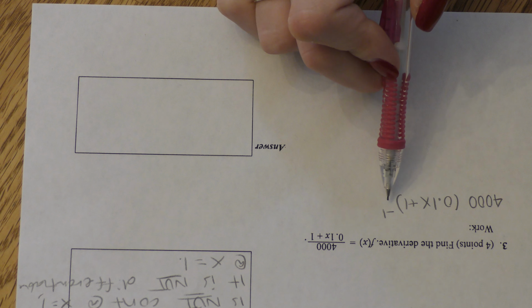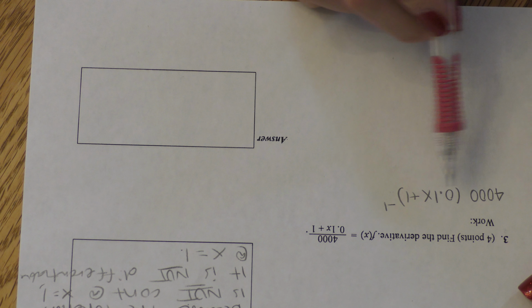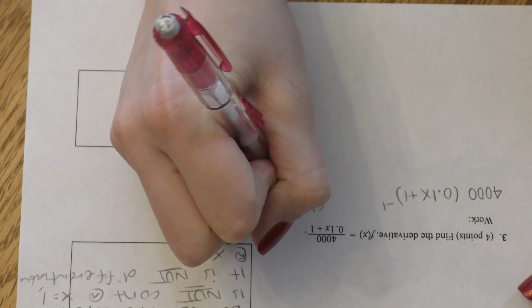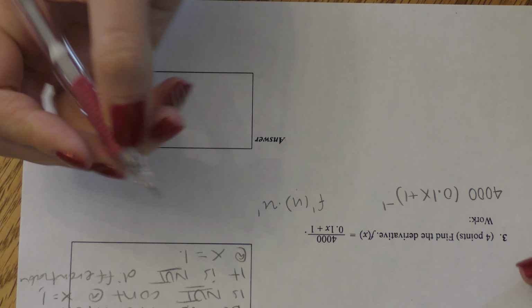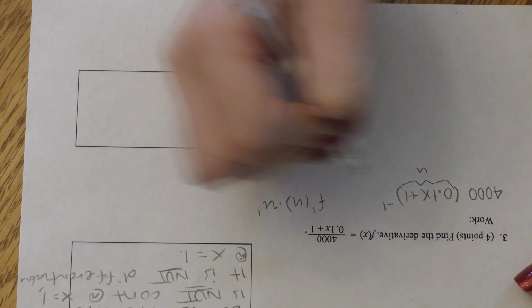So what the chain rule says is that you take the derivative of the inside and multiply it, take the derivative of just the function, so the outside, and leave the inside the same. What that looks like is f prime of u being the same, times u prime. So if we say that this is u, then that would make u prime 0.1. Okay, so that's not too bad.